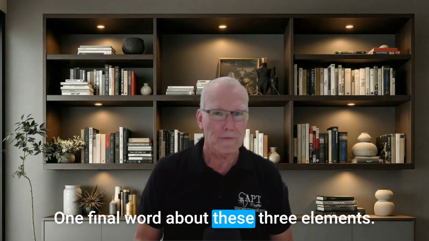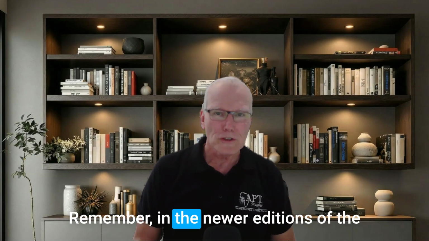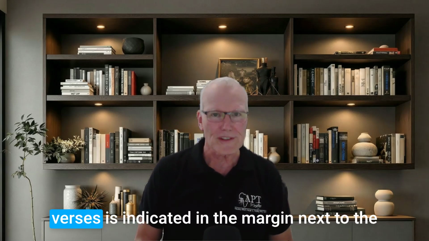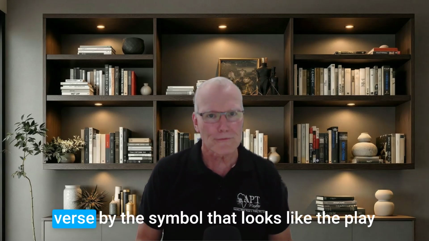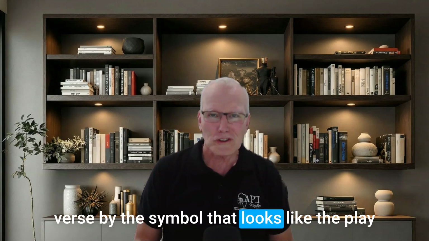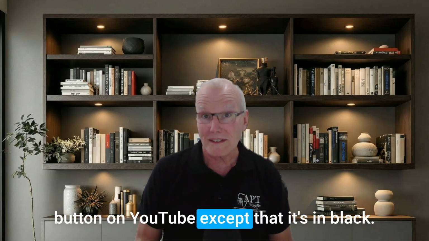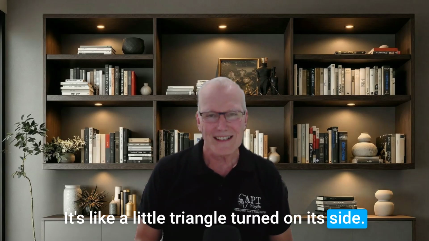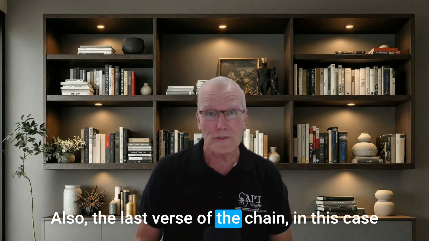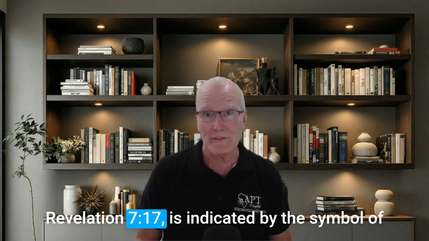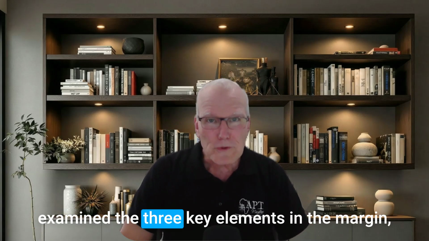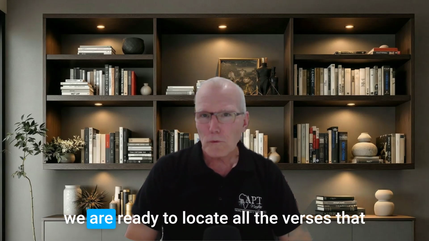One final word about these three elements. Remember, in the newer editions of the TCRB, the first verse of each chain of verses is indicated in the margin next to the verse by the symbol that looks like the play button on YouTube, except that it's in black. It's like a little triangle turned on its side. Also, the last verse of the chain, in this case Revelation 7:17, is indicated by the symbol of a small black full stop.